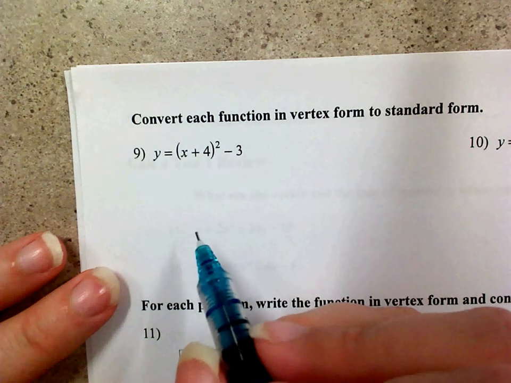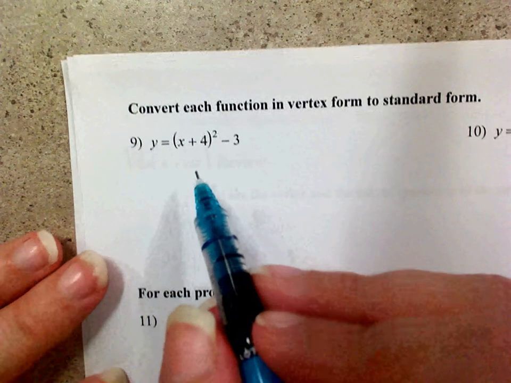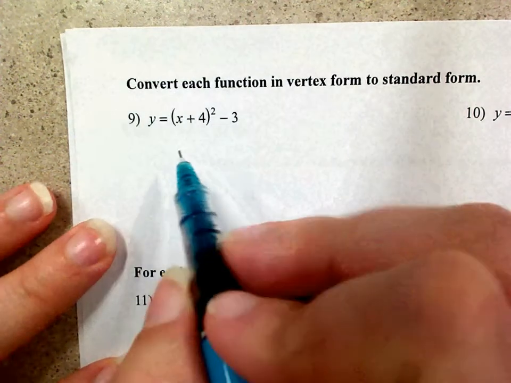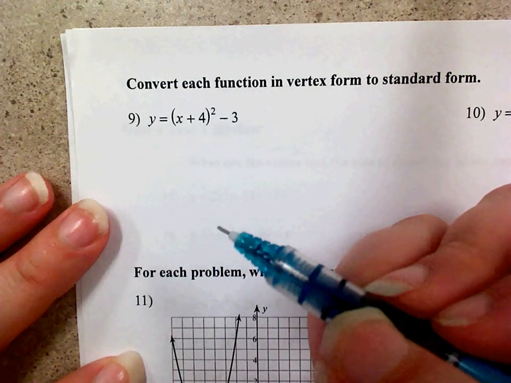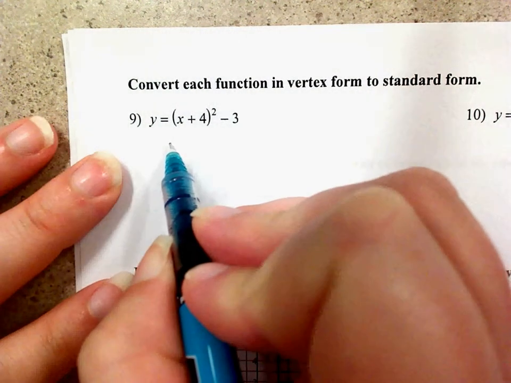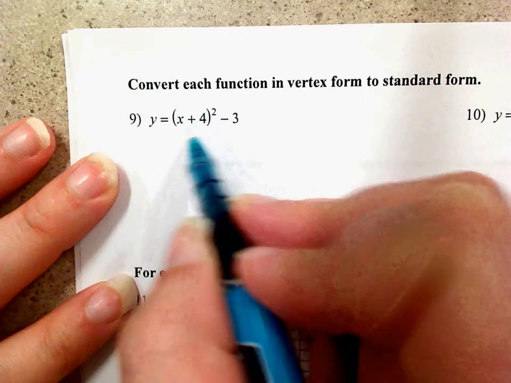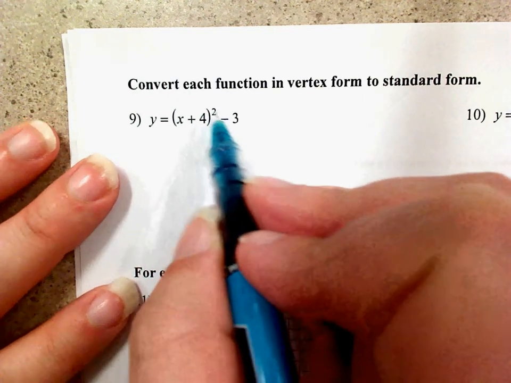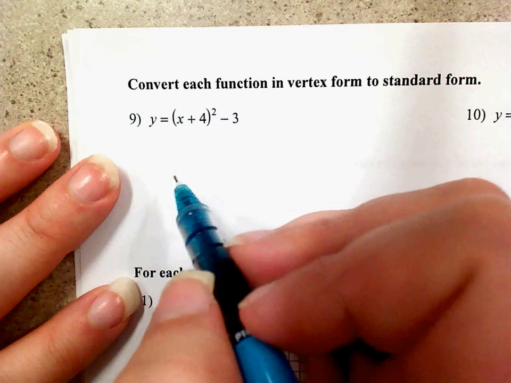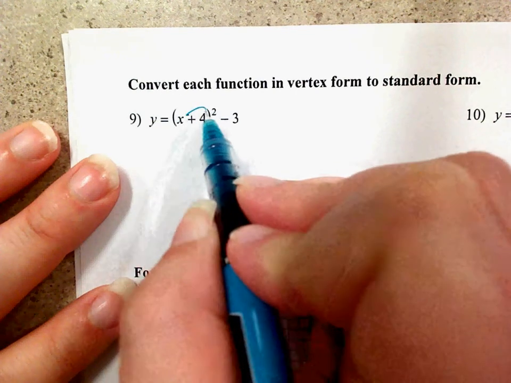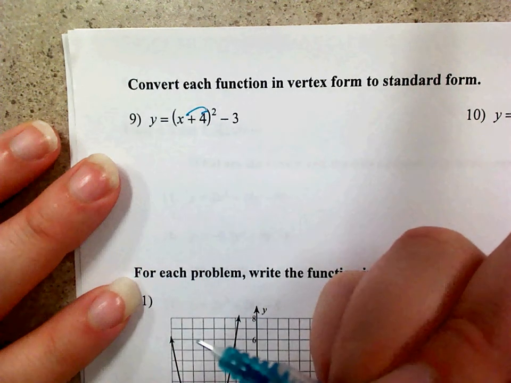Convert each function from vertex to standard form. Okay, so, alright, this one, when I have this square right here, this is in vertex form. What do I have to do to x plus 4 quantity squared? Can I just distribute the square and say x squared plus 16? Because that's what people do sometimes.